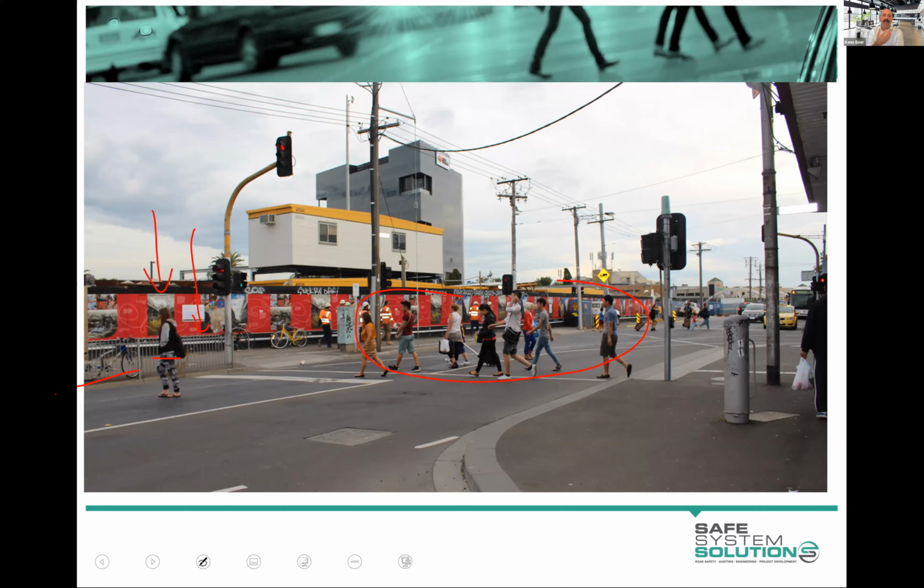And unfortunately, I've been an expert witness on two cases, one with a coroner and one in another part of the legal system, where people have been killed in those circumstances, coming out of establishments not in control.